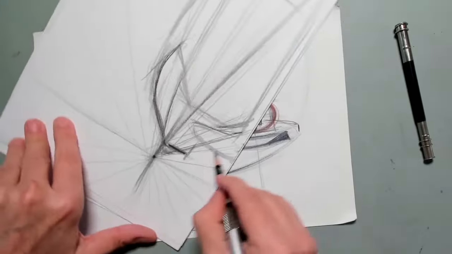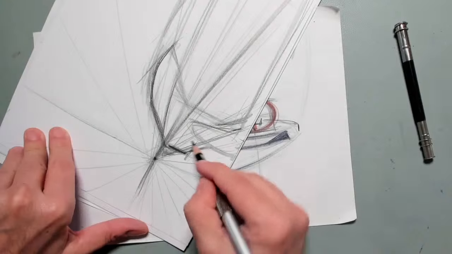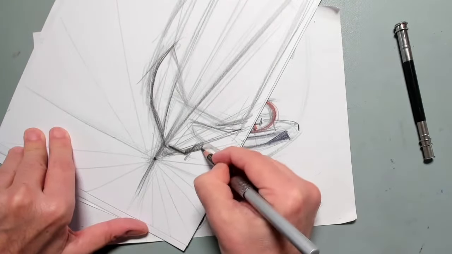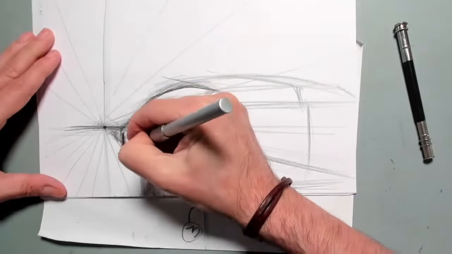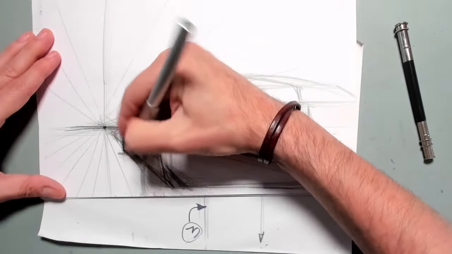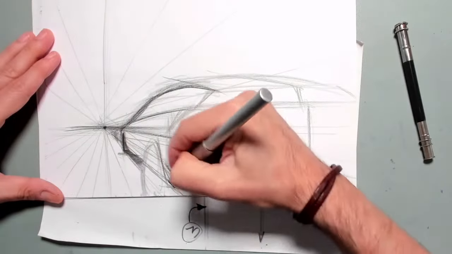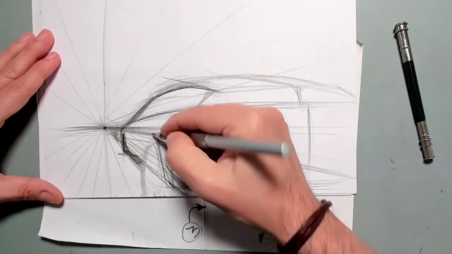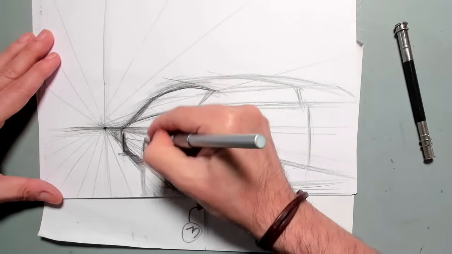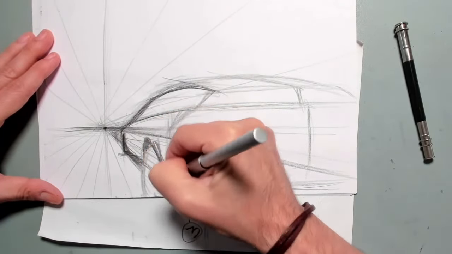I can put my shadow, always following perspective. I can just make the side section a little bit better. You see?